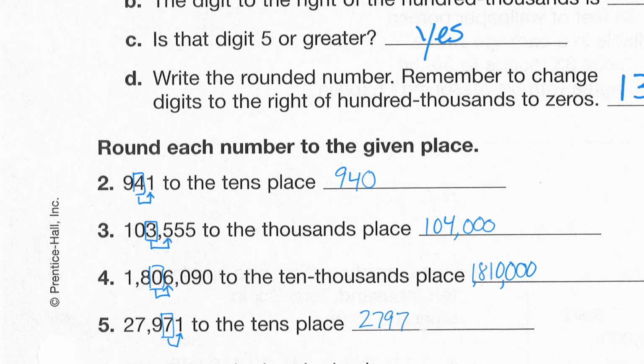2797. And then everything to the right of it is a 0. Every third number gets a comma. 1, 2, 3, and there's a comma right there. That's it.